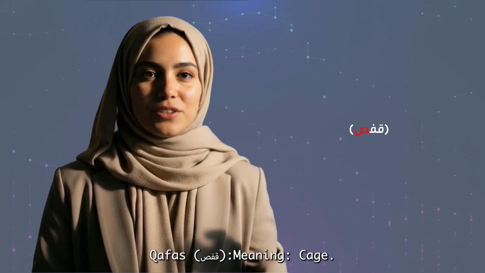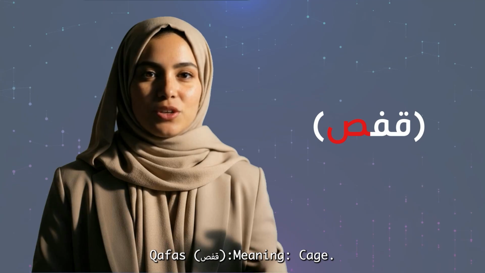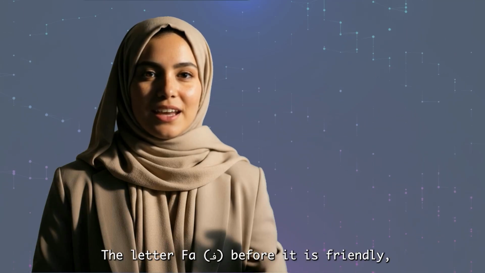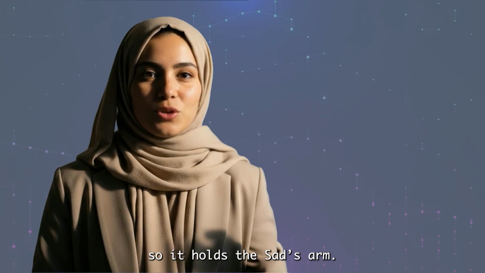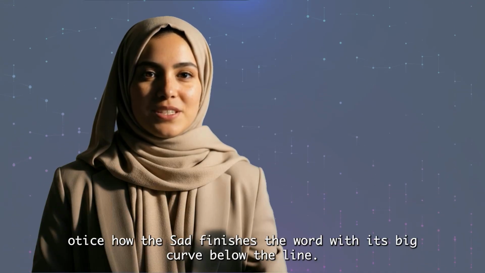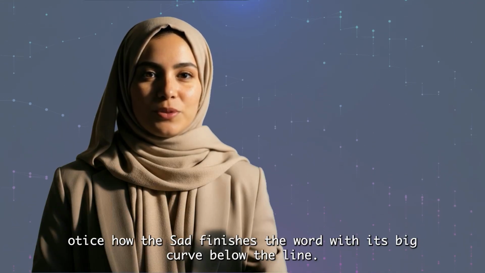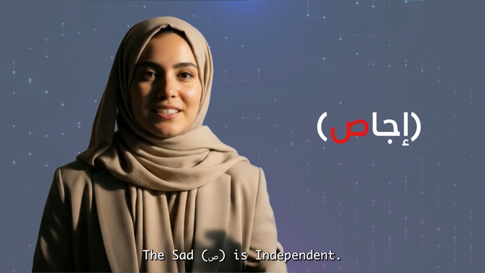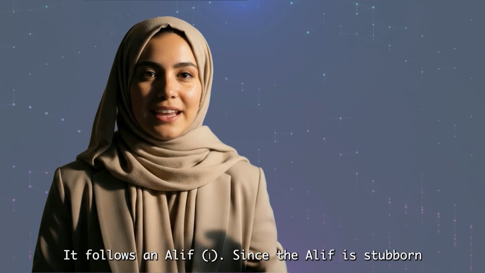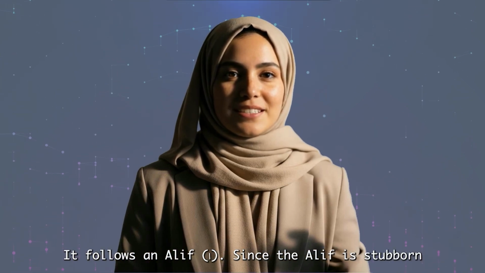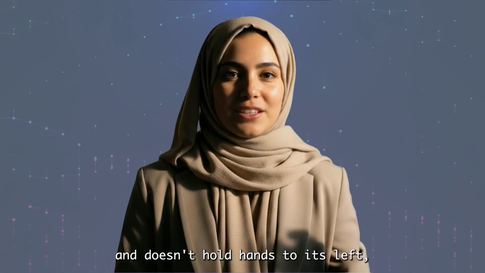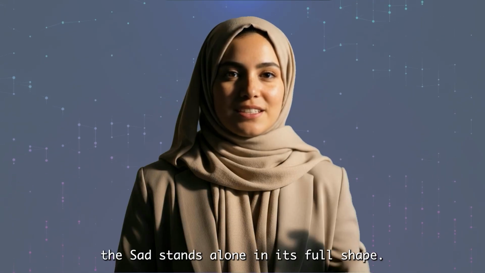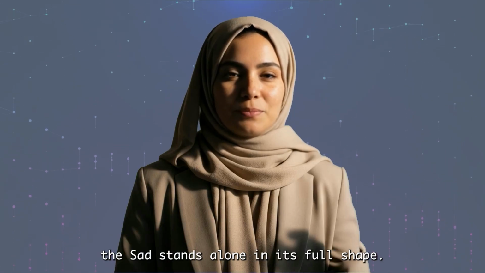Examples: Qafas, meaning cage. The Sad is connected. The letter Fa before it is friendly, so it holds the Sad's arm. Notice how the Sad finishes the word with its big curve below the line. Ijas, meaning peers. The Sad is independent. It follows an Alif. Since the Alif is stubborn, it doesn't hold hands to its left. The Sad stands alone in its full shape.